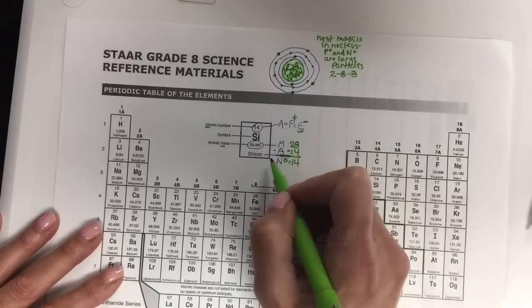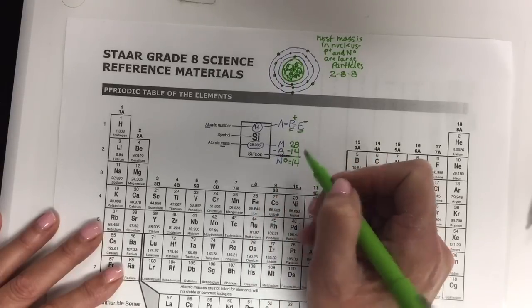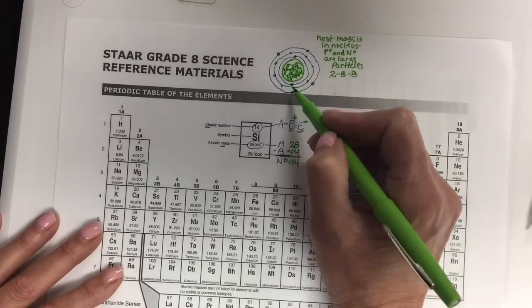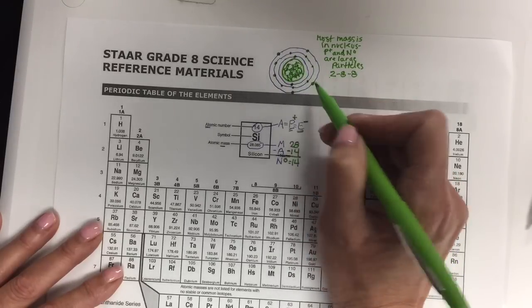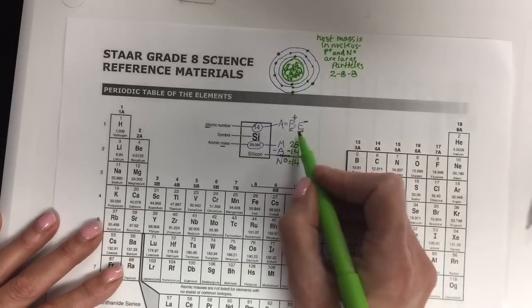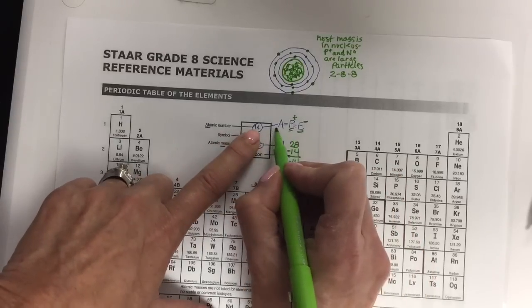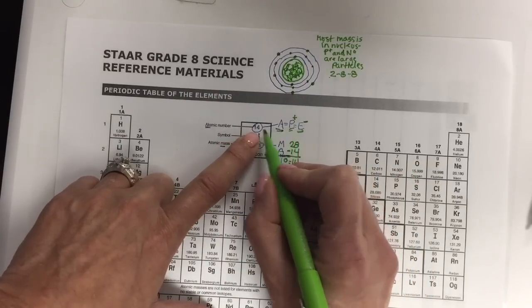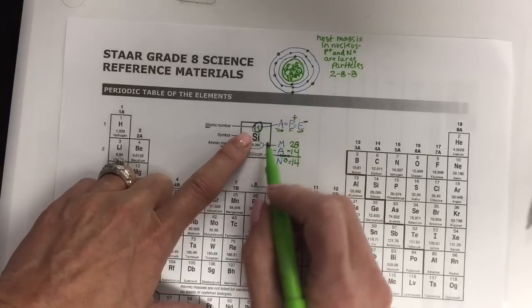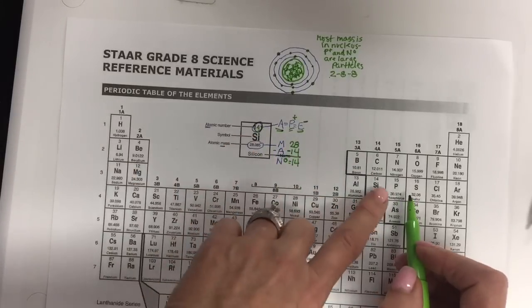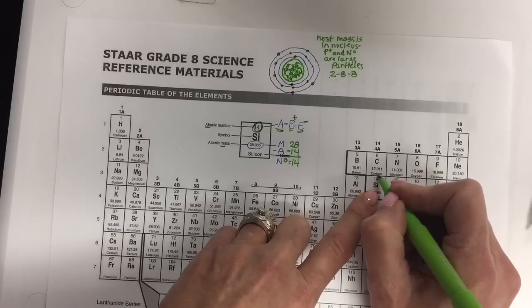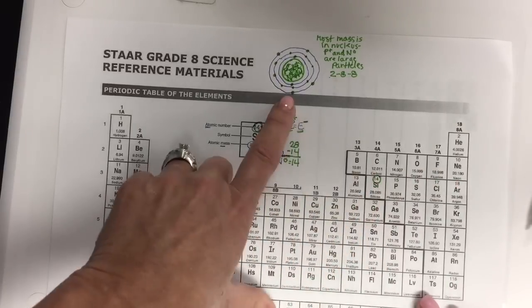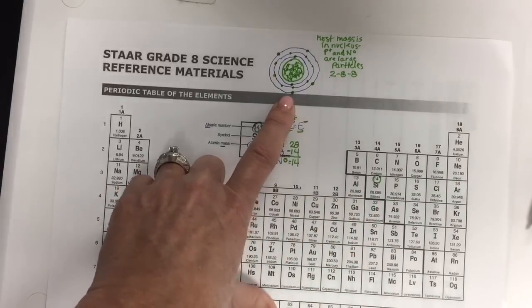But you can count the electrons, which are equal to the protons. So if you know, oh, well, this has 14 electrons because I've counted them, 14 electrons should be equivalent to the atomic number, which is the top number in the box. So I know if I find the box with 14 in it, I have now figured out what my element is. This one is silicon.